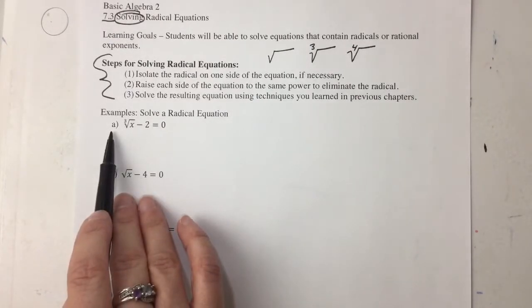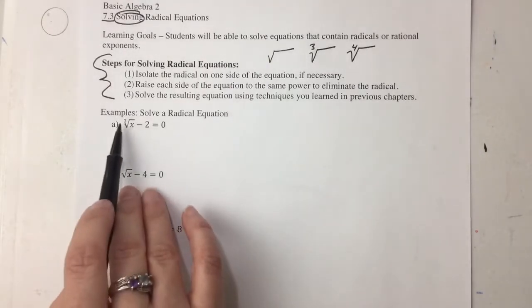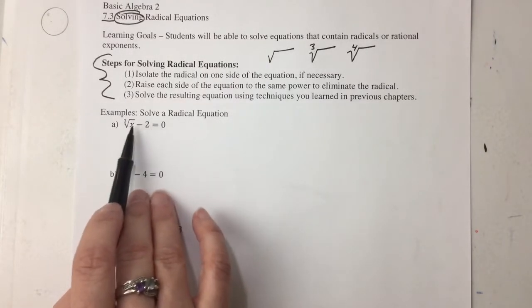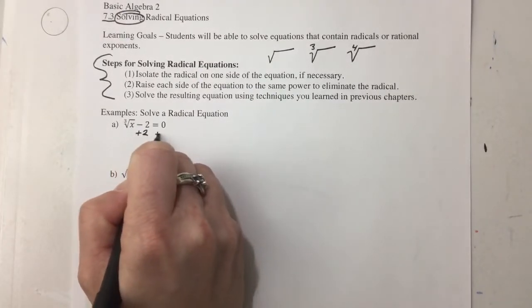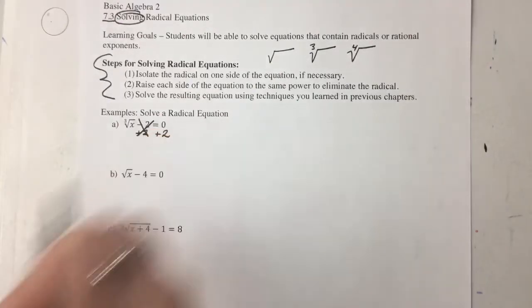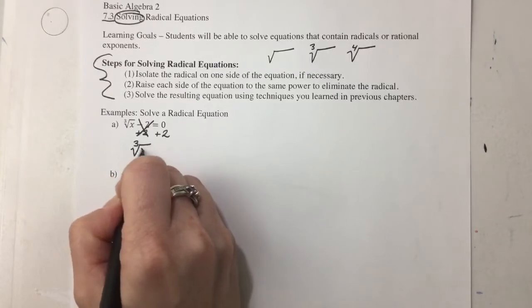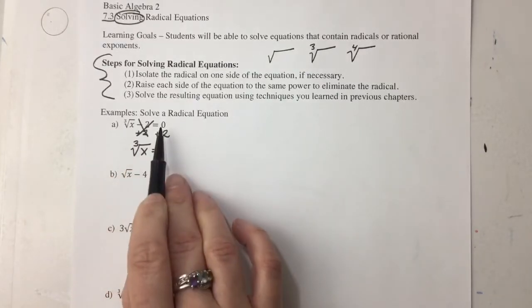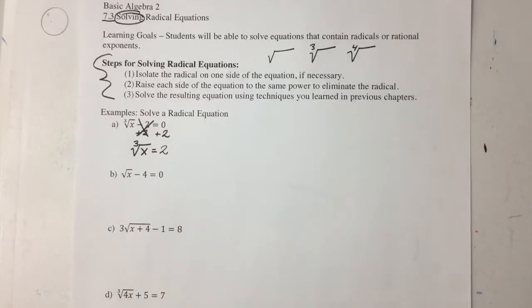Looking at example A, step 1 is you want to isolate the cubic root of x. That means this minus 2 needs to go to the other side. To move a minus 2, remember you have to add 2. What you do to one side, you do to the other. Minus 2 plus 2 cancels. This side is the cubic root of x equals, and 0 plus 2 gives you a 2. Step 1, complete.